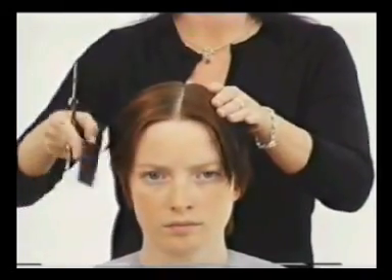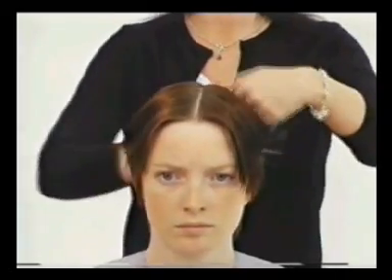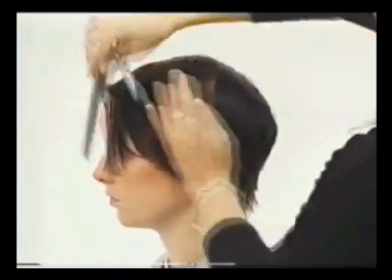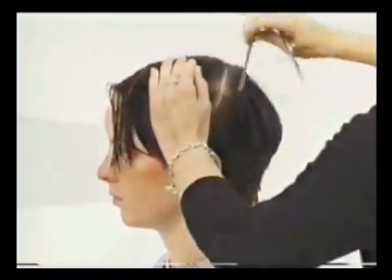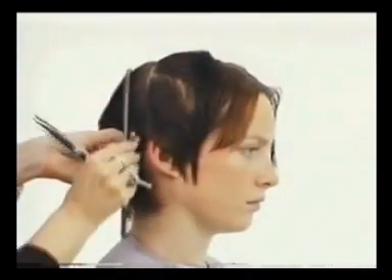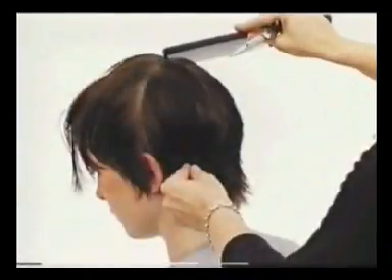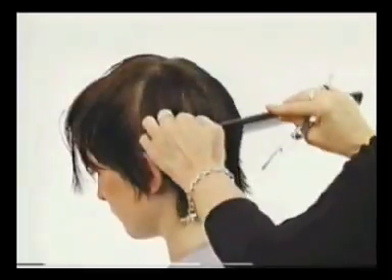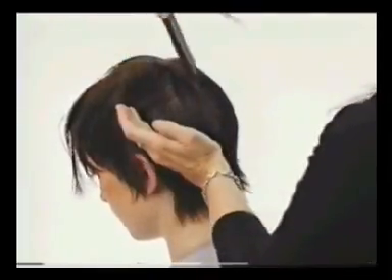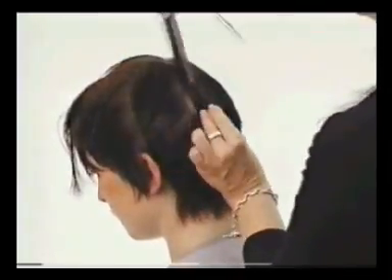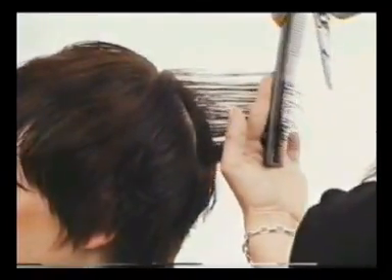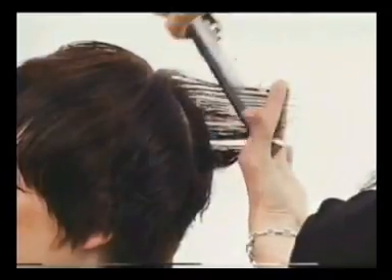Balance is checked before continuing. Radial partings are taken from the crown to the top of the ear, separating the back sections from the front. A pivoting radial section is taken from the crown to the top of the occipital.